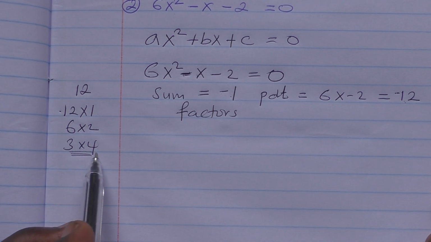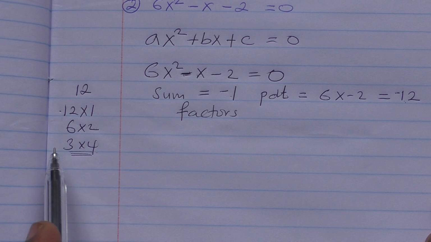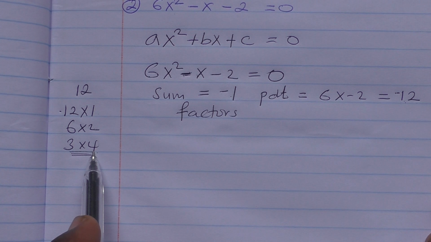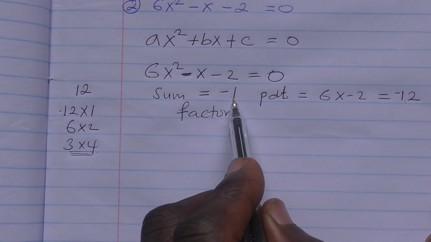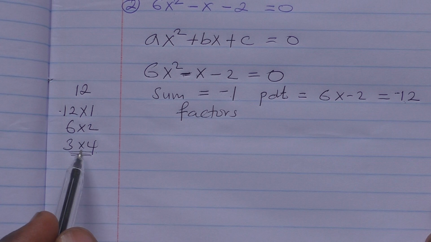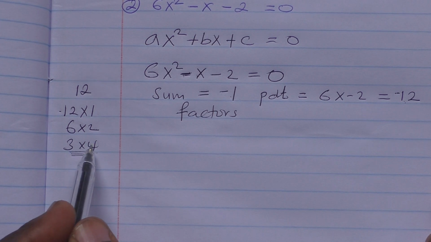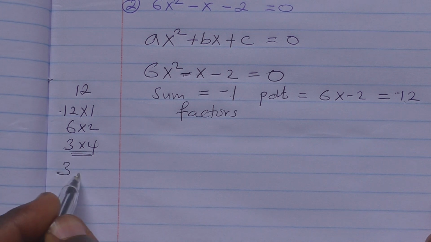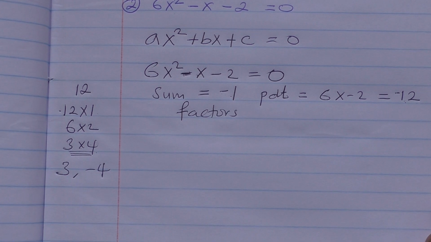So this is where our interest is. But which one am I making negative? If I make a 3 negative and I add a negative 3 plus 4, I will get a positive, yet my sum is negative. That means that it can be only if I make 4 negative. So that will be 3 and negative 4.